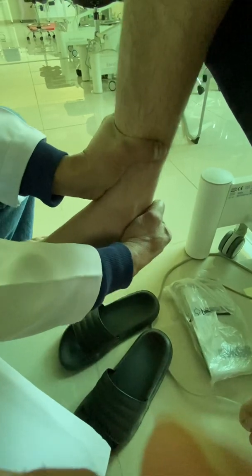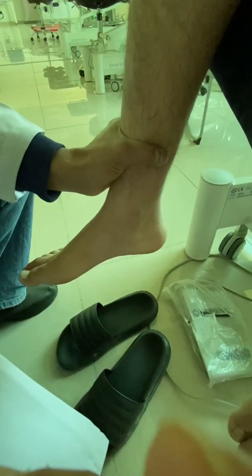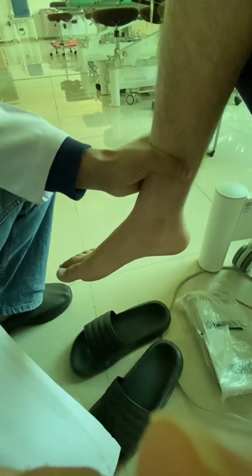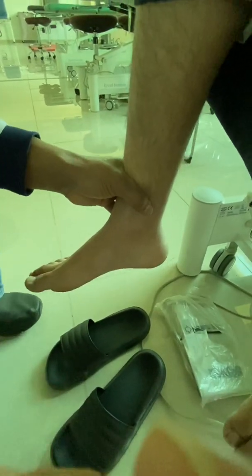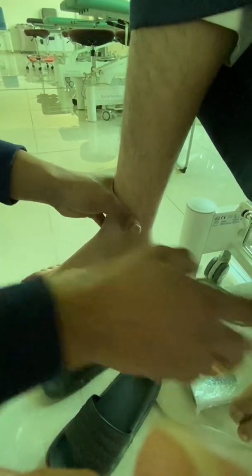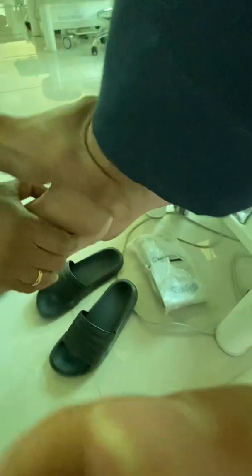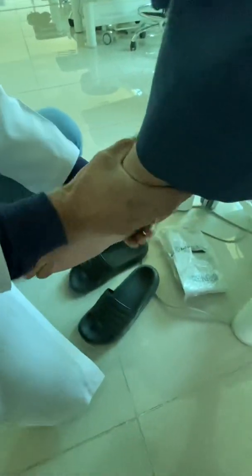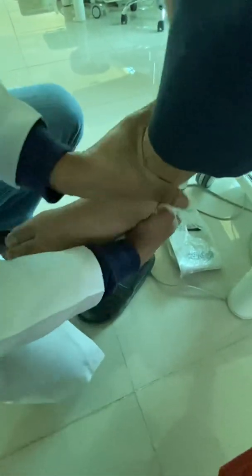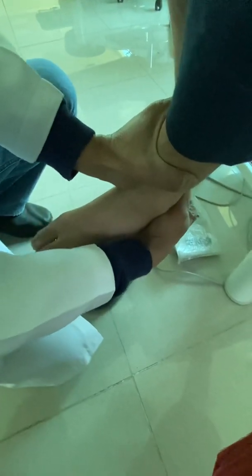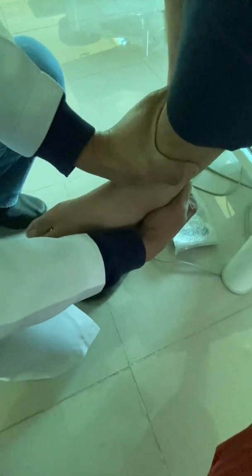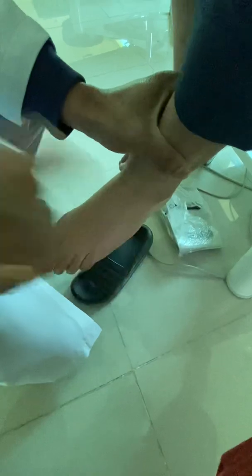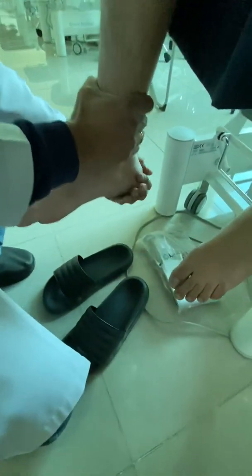Now check whether there is excessive translation anteriorly or not. Of course, we should first do the normal side. 20-degree plantar flexion, check the anterior translation. Then you come here and check.